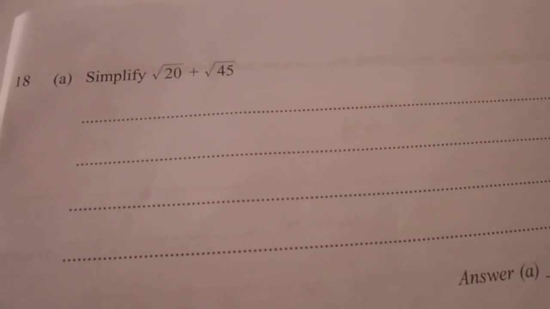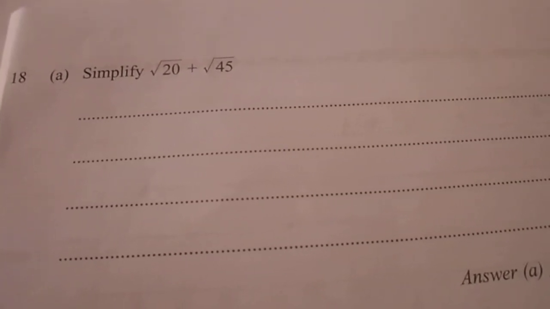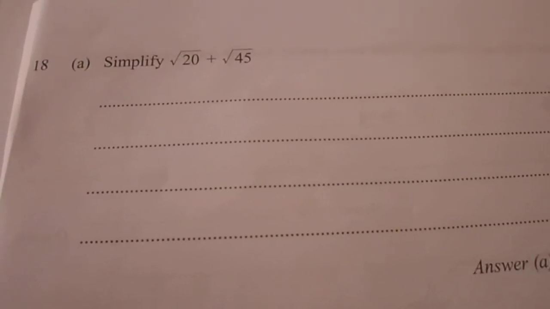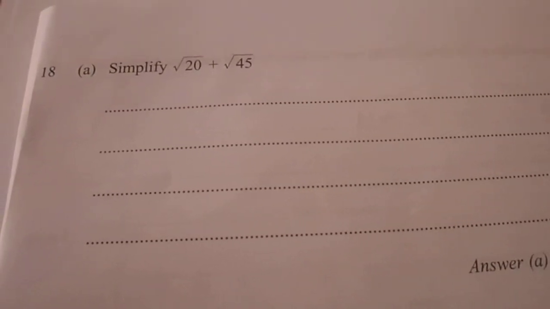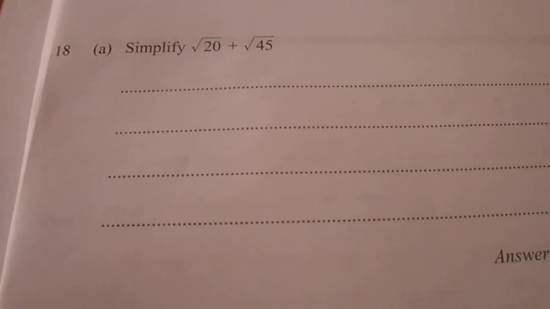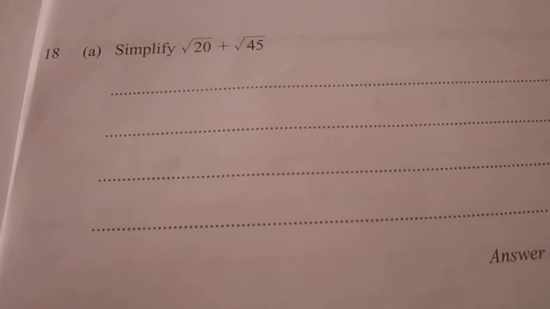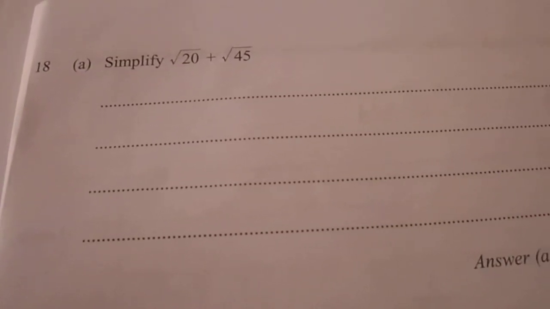Hi guys, so today we will be looking at some surds. Surds are just very common questions in both the GCSE and C1 papers. So let's move on to the first question, which states: simplify root 20 plus root 45.